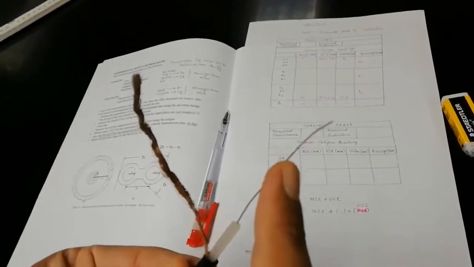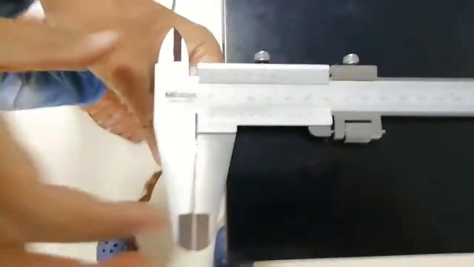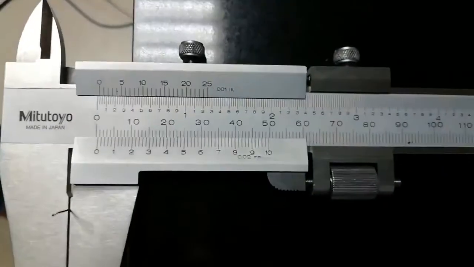So similarly, let us do it for the coaxial cable. So for the coaxial cable, first let us find the diameter of the central conductor. Okay, so like this, and I'm going to keep it here so that you can look at the scale.